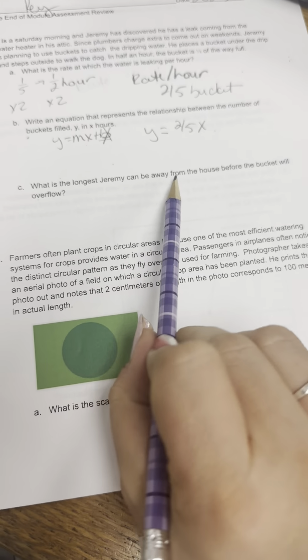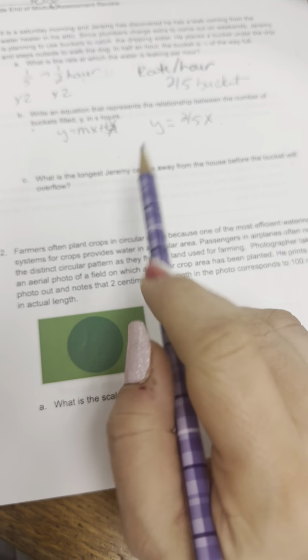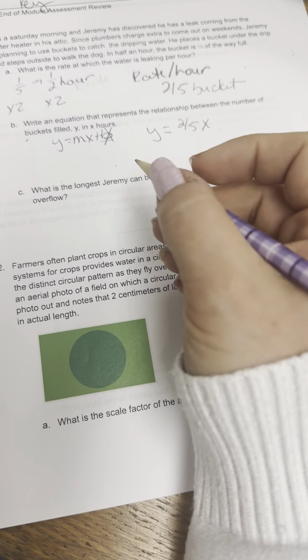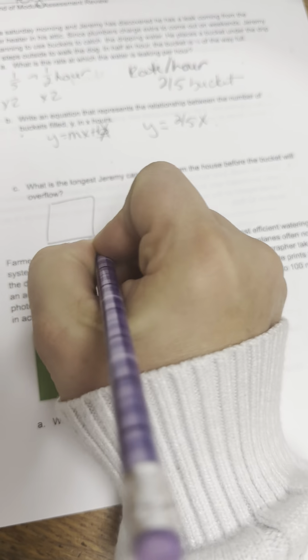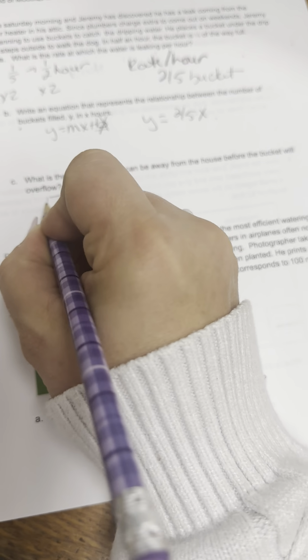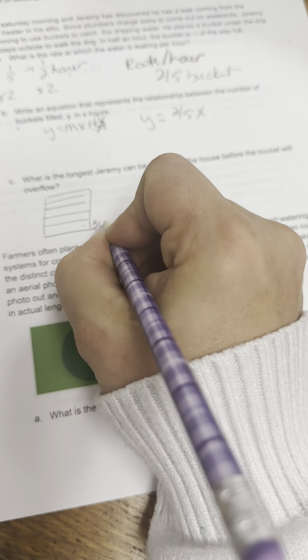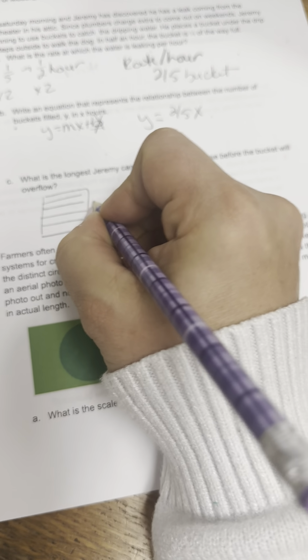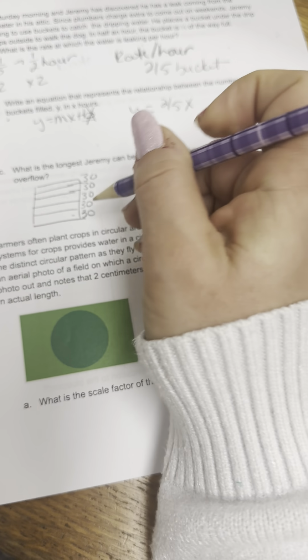What is the longest Jeremy can be away from the house before the bucket will overflow? So if we have our bucket, this 1/5 is 30 minutes. This is 30 minutes, 30, 30, and 30.